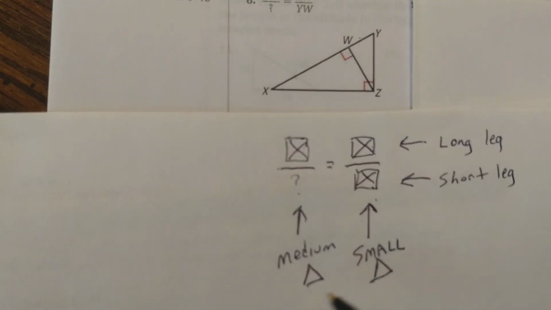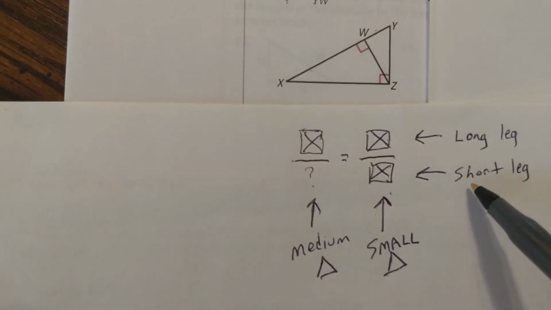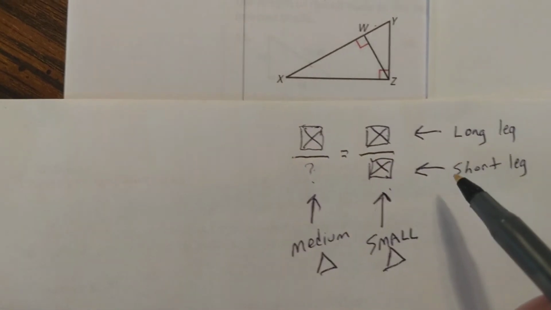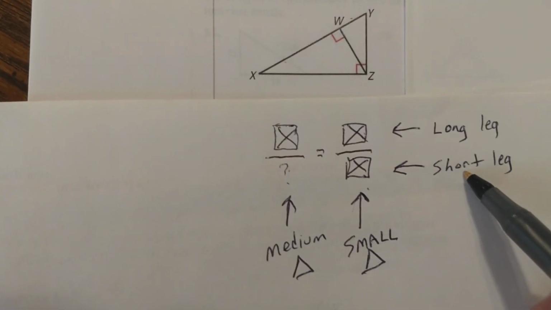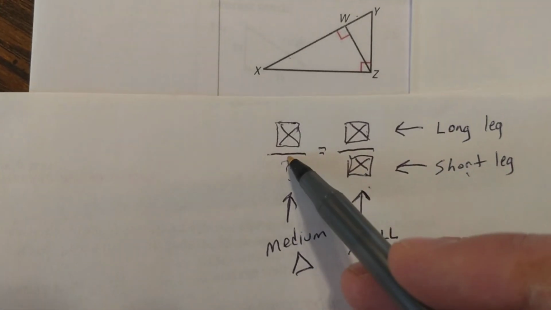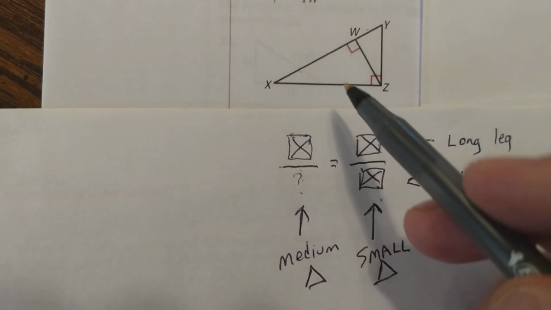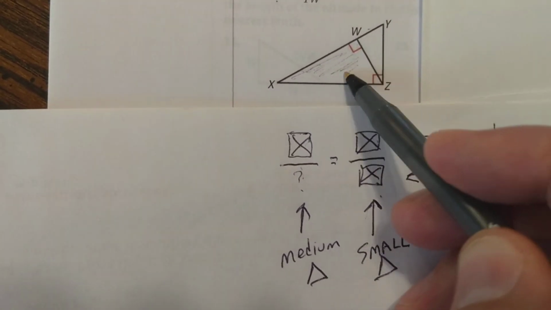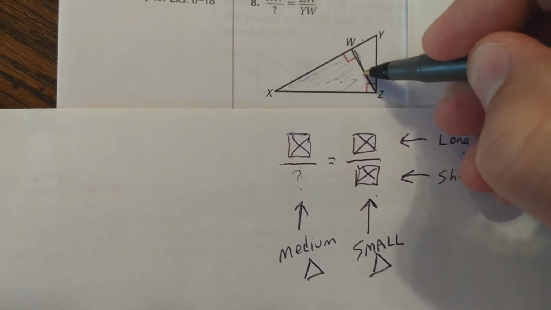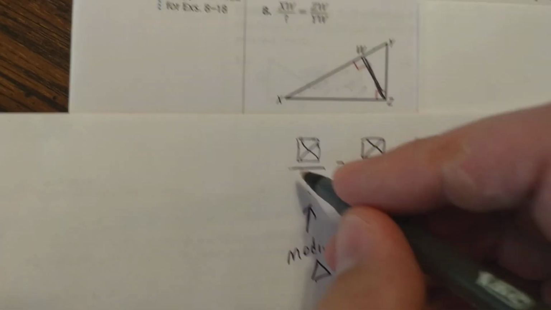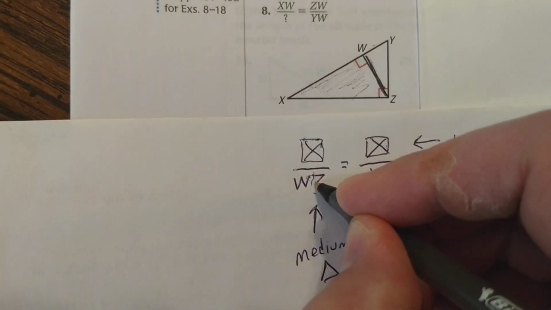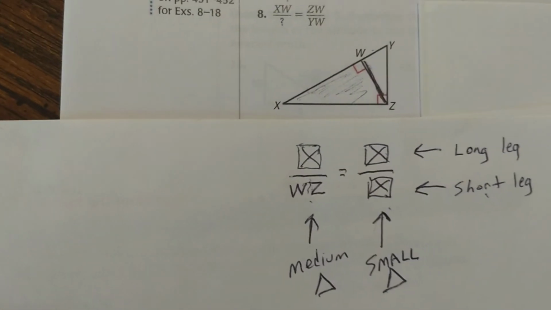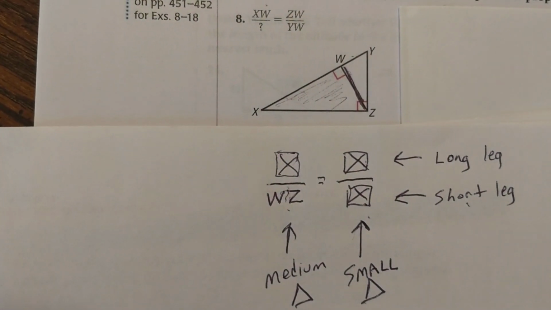That tells me now that the missing piece must be the short leg from the medium triangle. Okay, so if I'm looking at this medium triangle in here, the short leg is right there. It's WZ. So that is the missing part of this particular proportion.